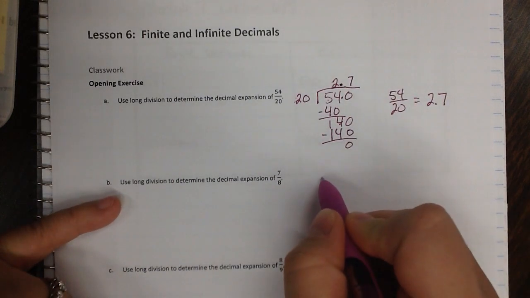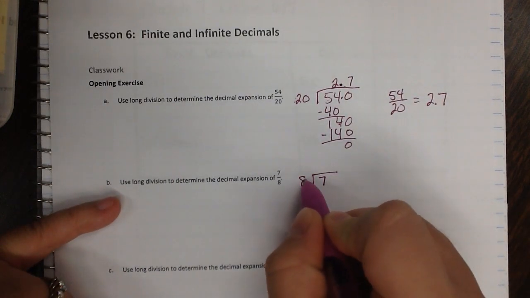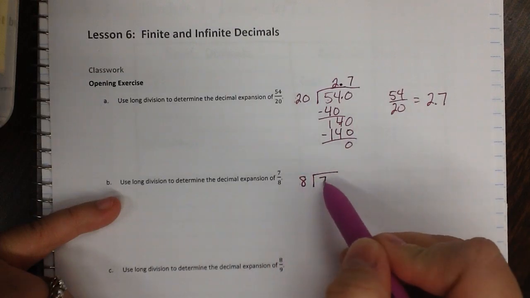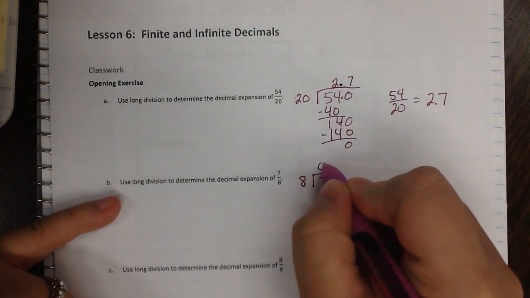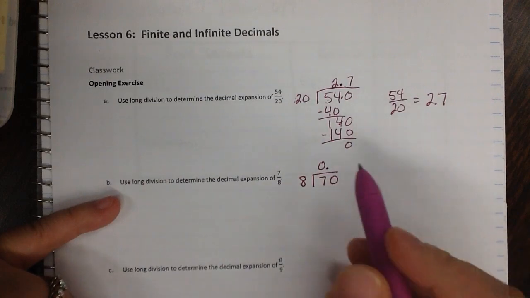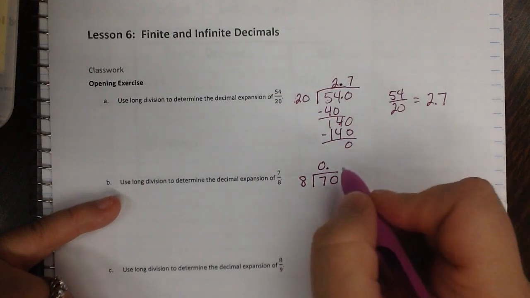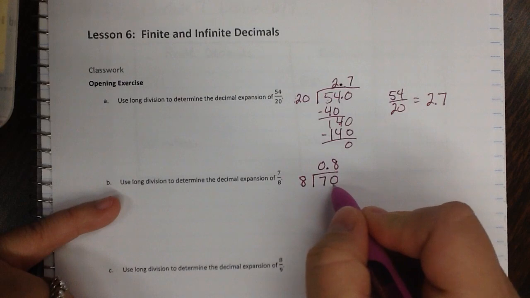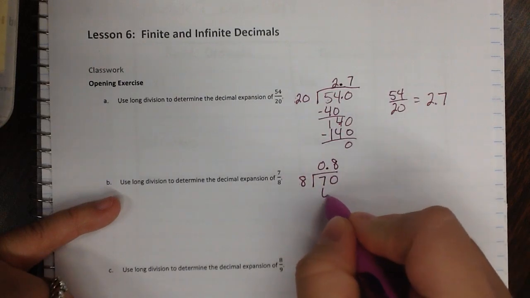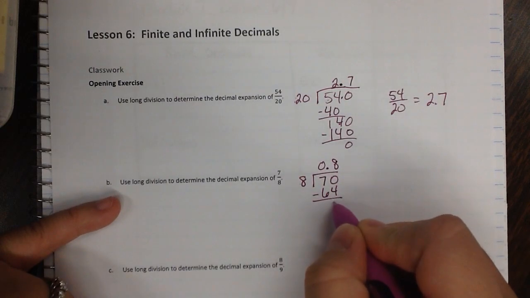Same thing here, numerator divided by denominator. Okay, 8 does not go into 7, so you put a 0, a decimal, and a 0. 8 goes into 70 8 times. 8 times 8 is 64. We get 6.